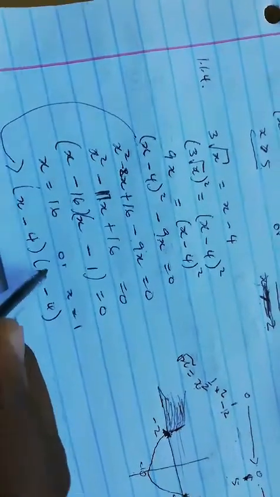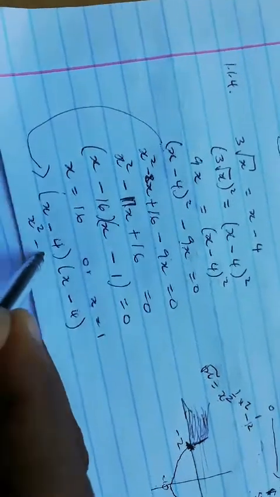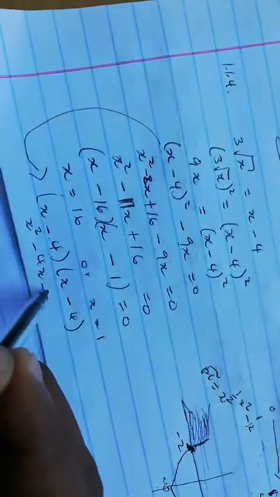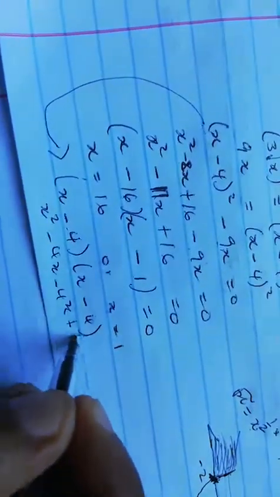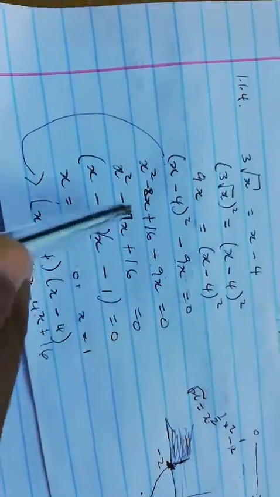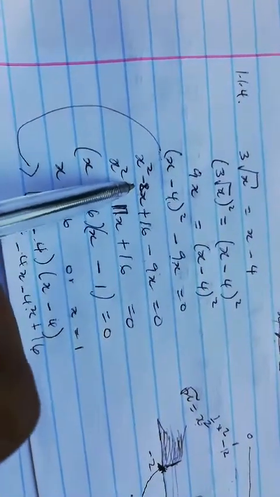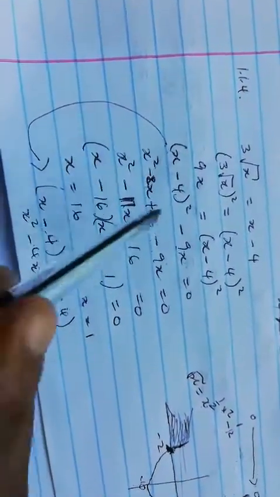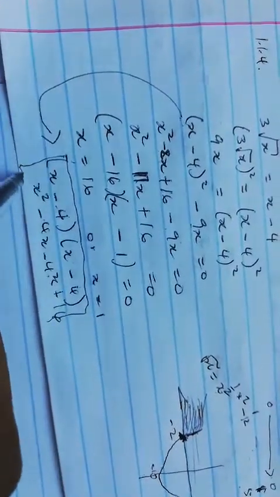So this means x squared minus 4x minus 4x plus 16. So now it's negative 8x there. What I did here was by inspection, so that's a step that you can write there.